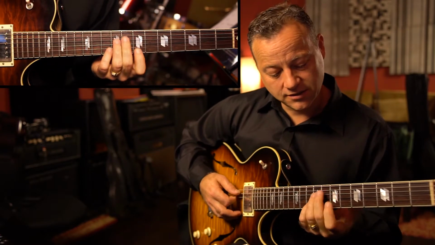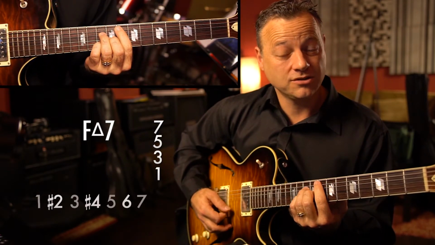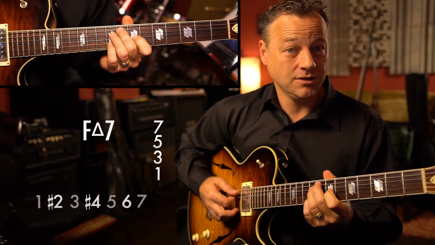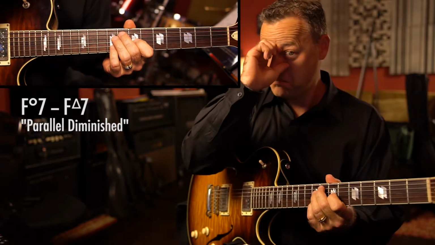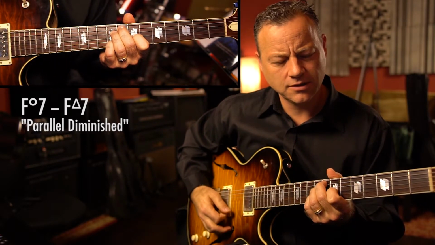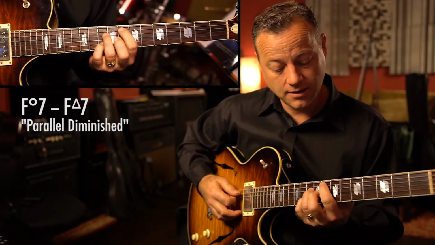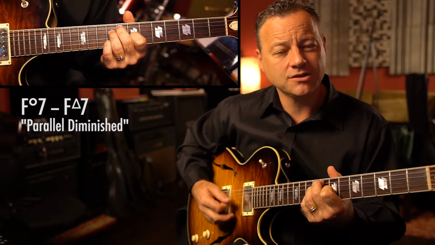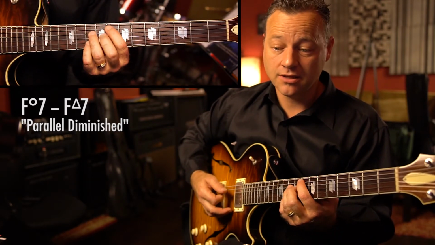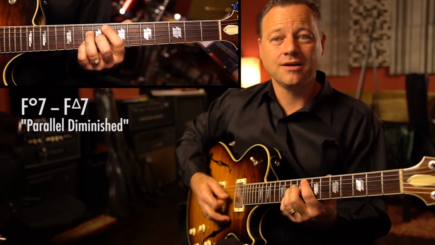And how about this diminished 7th chord to major 7th chord? That's actually a pretty common cadence in jazz, in popular music. Billy Strayhorn tunes, Jobim tunes use it a lot. It's like the parallel diminished 7th to major 7th. You can play the Lydian sharp 9 mode over it. Actually, these two chords encompass all 7 notes of that sound.